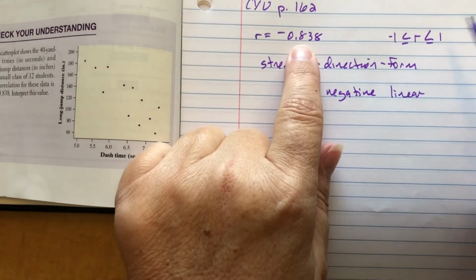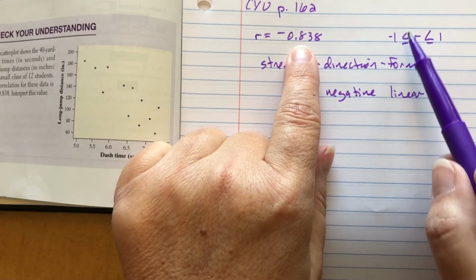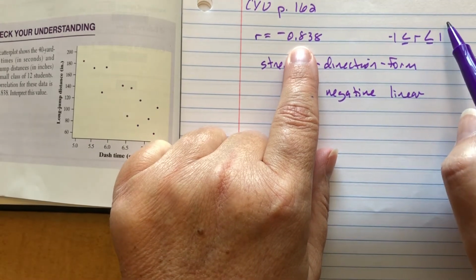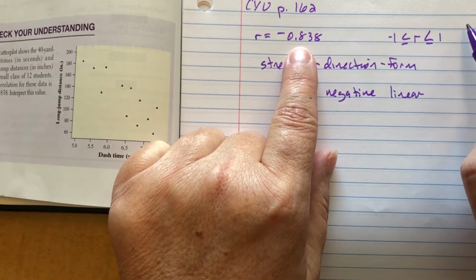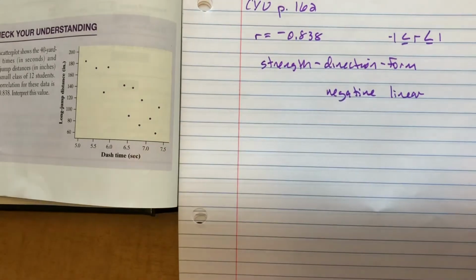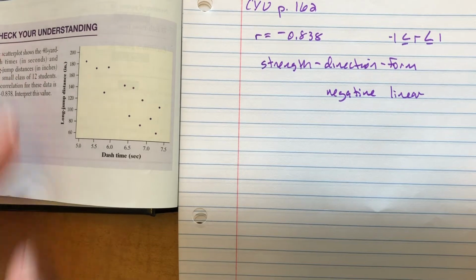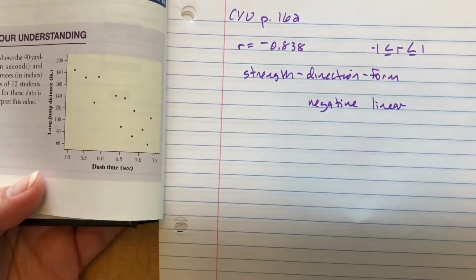So -0.8 is pretty close to -1. I always use 0.5 as the threshold, -0.5 and +0.5. If you're less than -0.5 or greater than 0.5, you're on the closer end to -1 and 1, the nice, strong linear relationship.